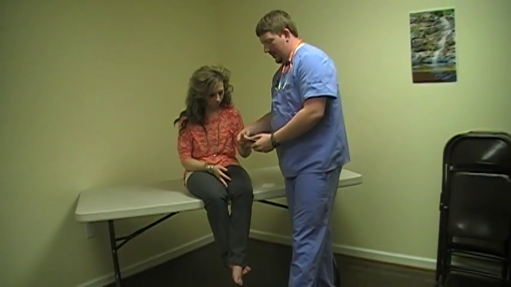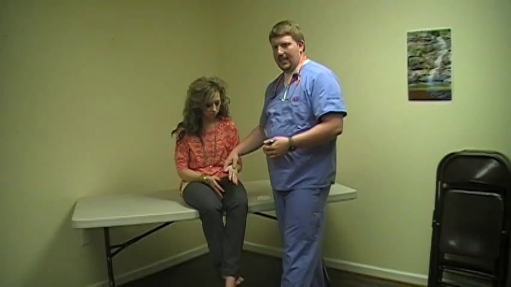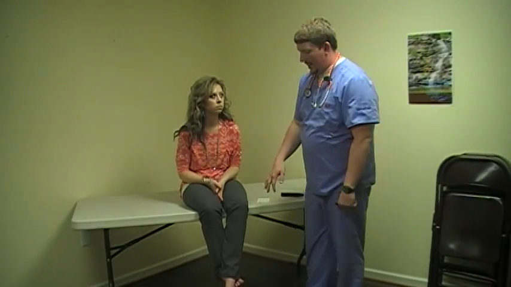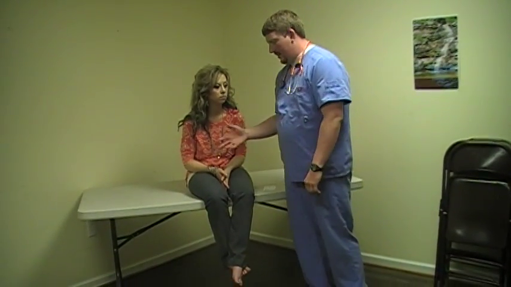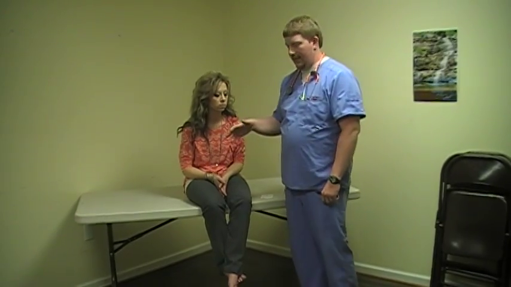The next, we move on to the cardiovascular system. Initially, we're going to look for capillary refill in the toes and fingers, make sure everything's less than 3 seconds there. Look for any edema, and if there's any varices in the veins or the legs or anything.